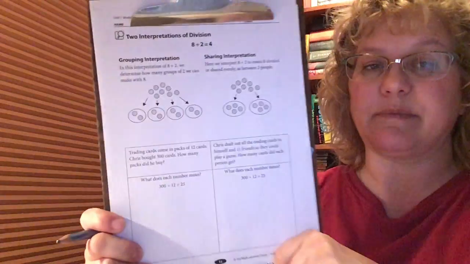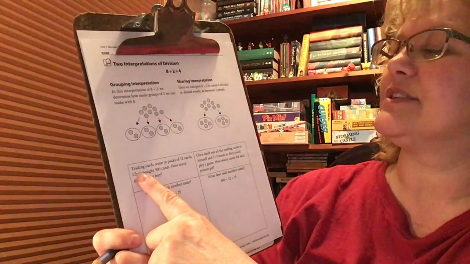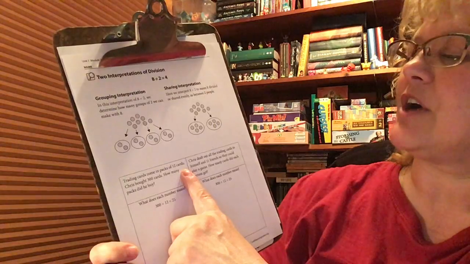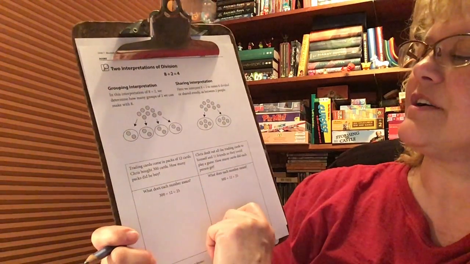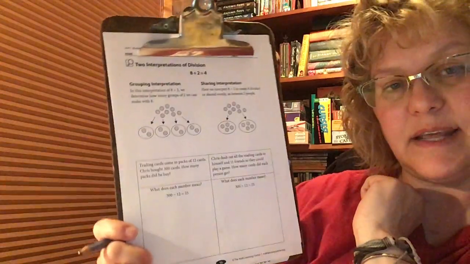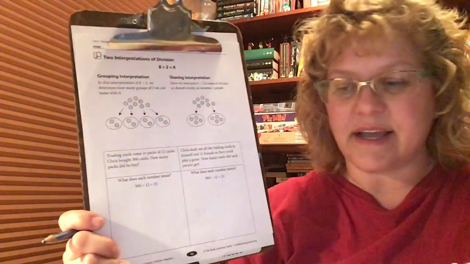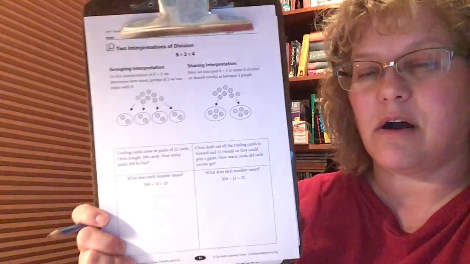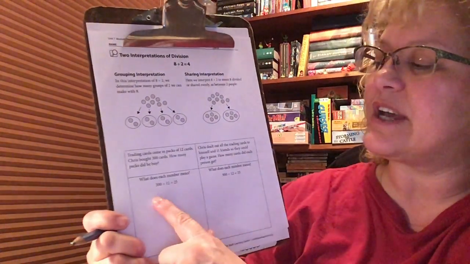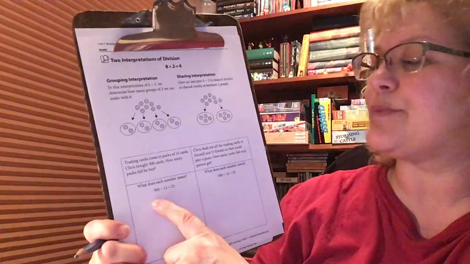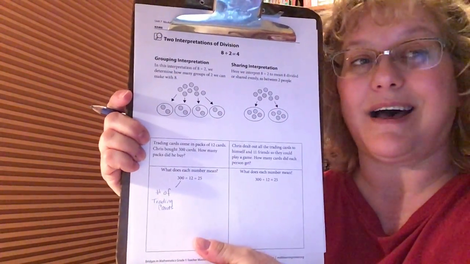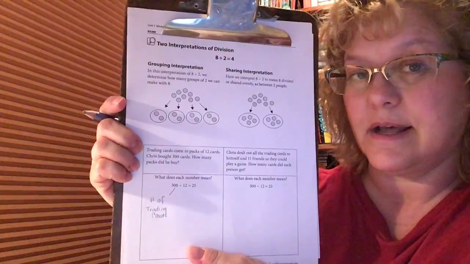So sometimes we have a story problem. This story problem says trading cards come in packs of 12 cards. Chris bought 300 cards. How many packs did he buy? So what we're asking there is what information are those numbers telling us? So if we look at the 300 in this particular problem, it is telling us the number of trading cards. And again, I'm going to have to keep pulling this down because I cannot write up like this.